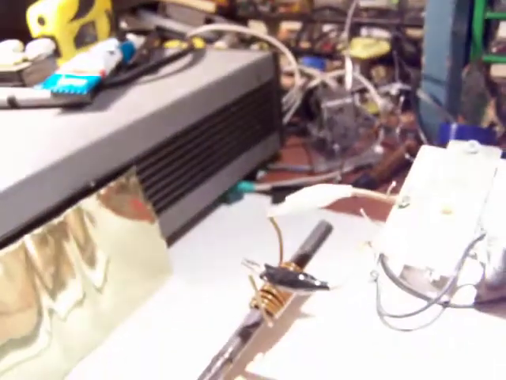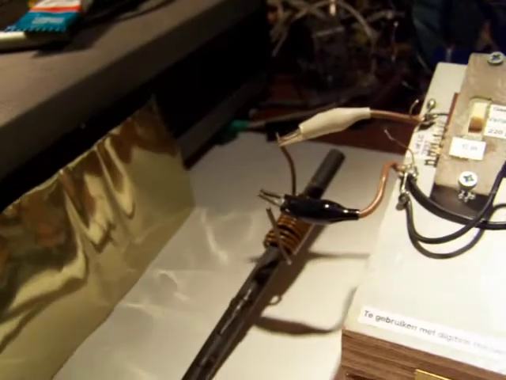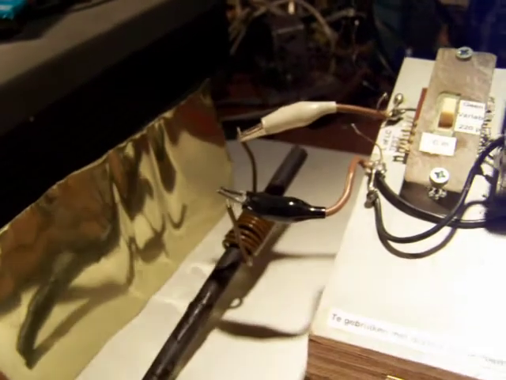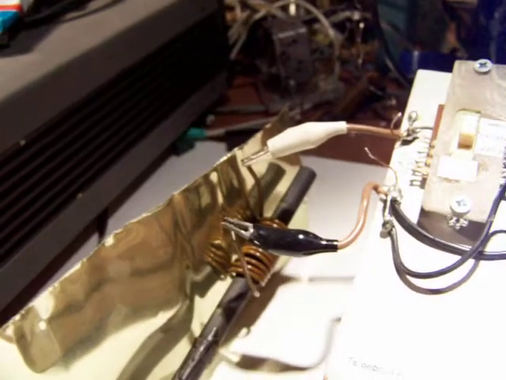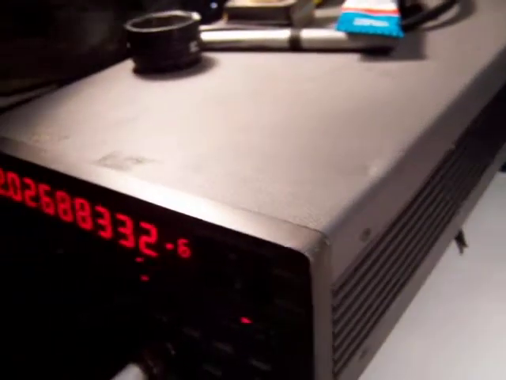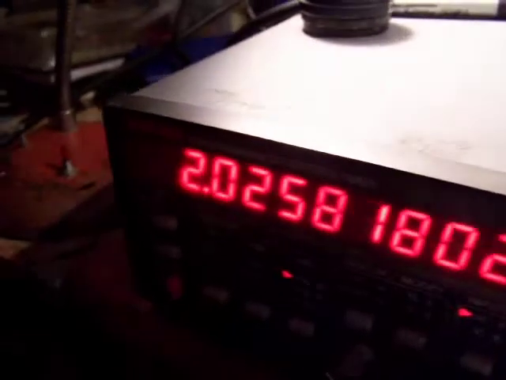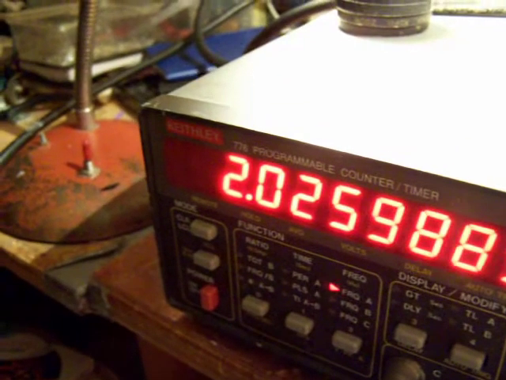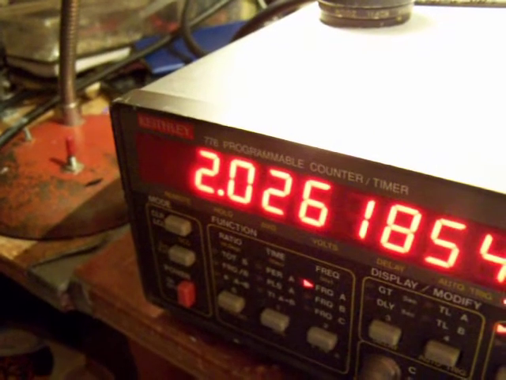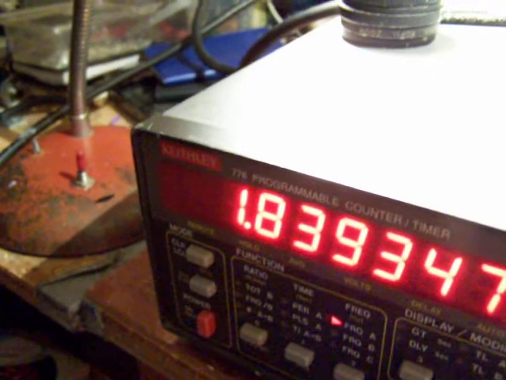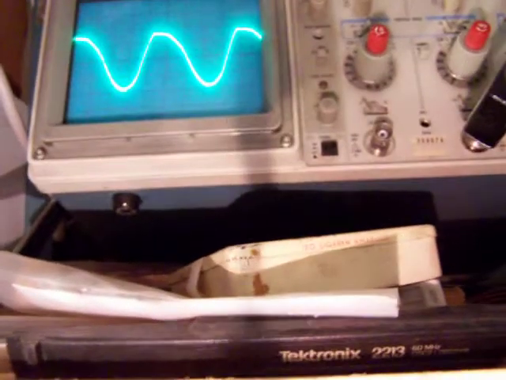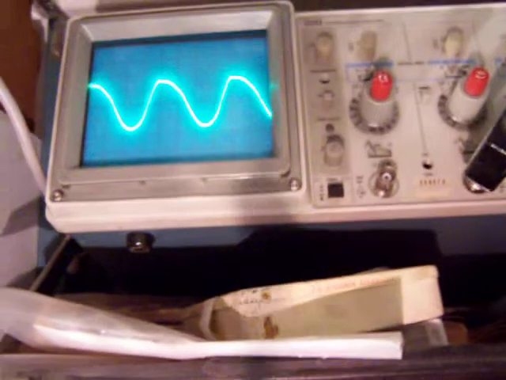But when I move a piece of metal here in the direction of the coil, this piece, you can see that the oscillating frequency changes. Now it's 2.0 megahertz. Now I move the metal away and the frequency goes down. You can also see it on the scope. I move the metal to the coil and I take it away.